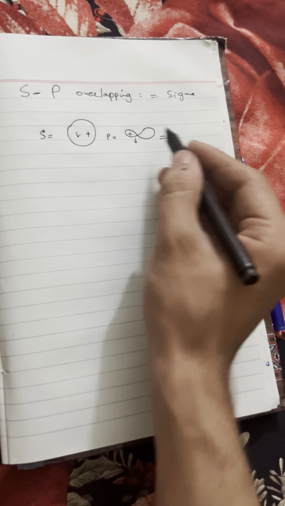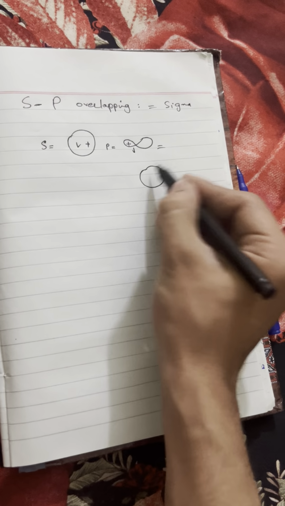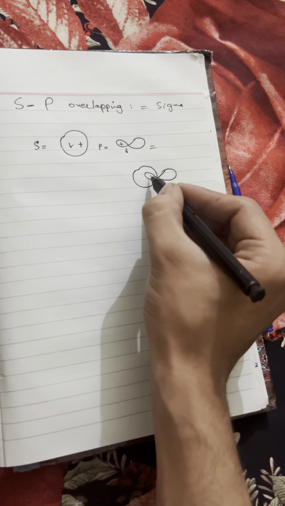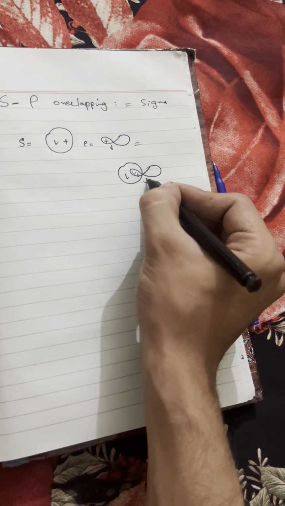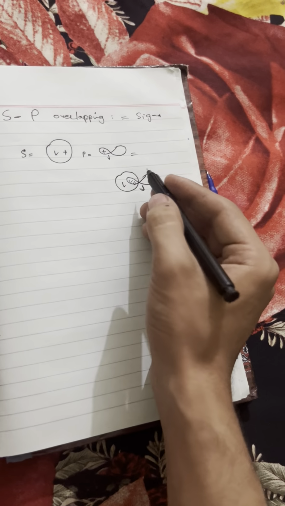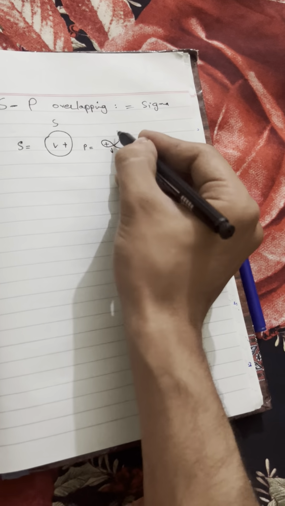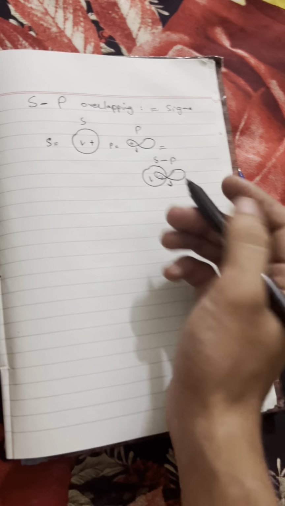Let's make the overlapping. It will be like this, with opposite spins. This is S and P overlapping.